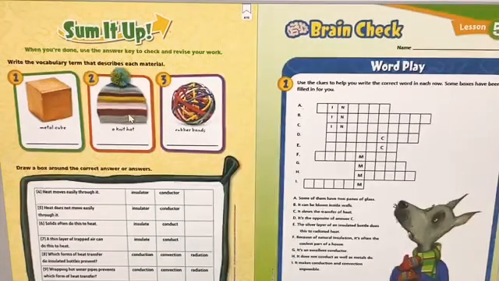Draw a box around the correct answer, or you can just answer. Draw a box around the correct answer or answers. So it can be two answers instead of one. Now, heat moves easily through it. Is it insulator or conductor? Number 5, heat does not move easily through it. So it's the opposite. What is it?